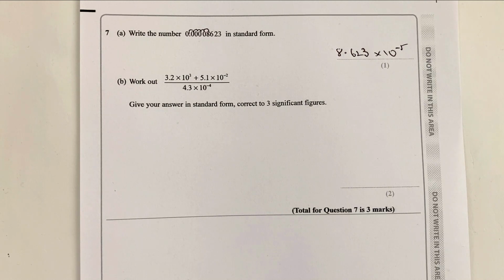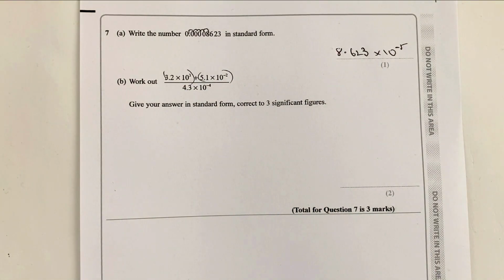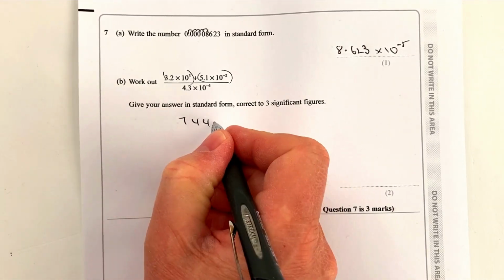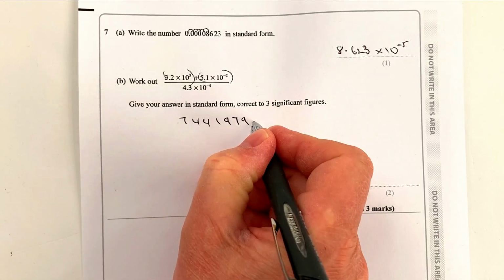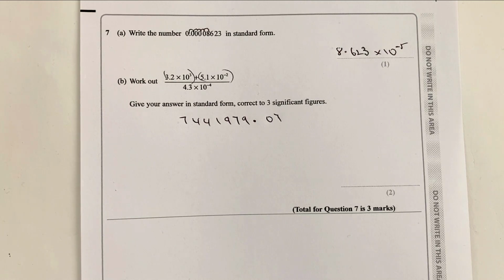Okay, the next question is a calculator paper question, so you can put this into a calculator. Just be a little bit careful about how you do it. You might want to use some brackets, putting those into brackets and those into brackets. It should be okay. To be honest with you, it's been a little while since I did this paper, but it might be useful. When you finish this, you should end up with something like 7441979.07, and that needs to be given correct to 3 significant figures, but also in standard form.